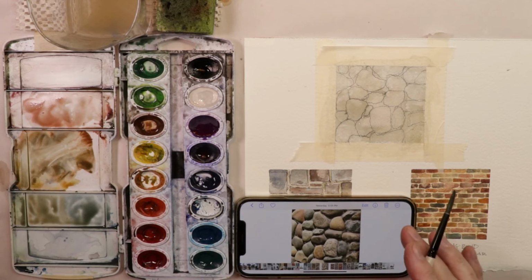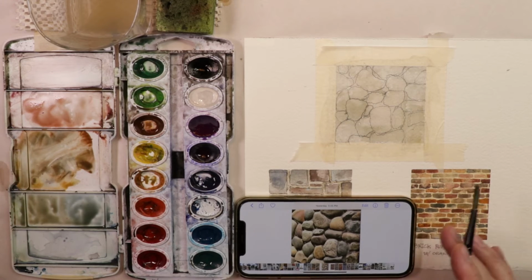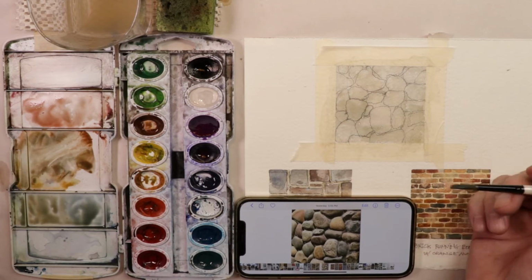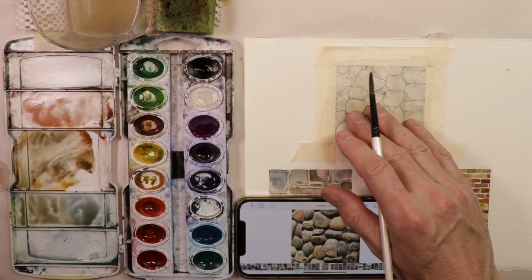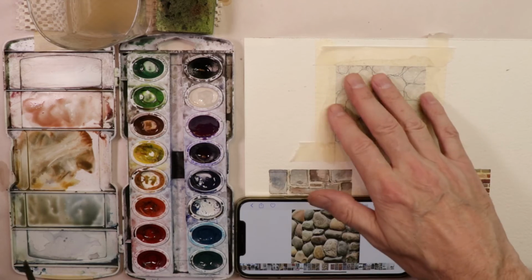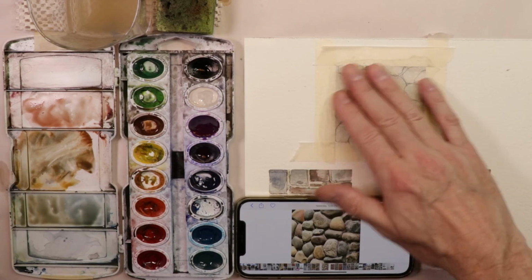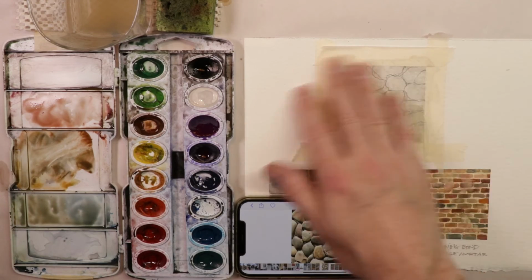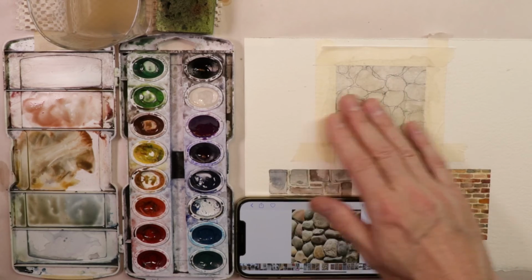Okay, so we're going to get back to painting. I noticed that we did let this dry 100%. I actually used the blow dryer to dry off this swatch up here, our field stone swatch, and you can see it's completely dry.